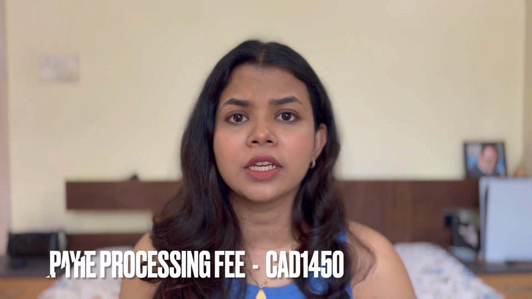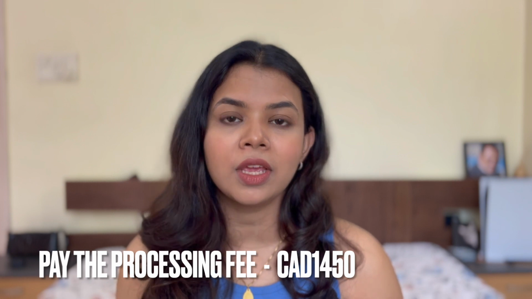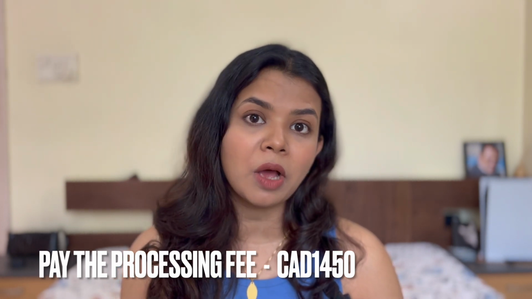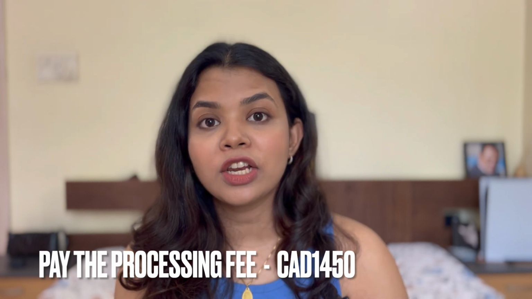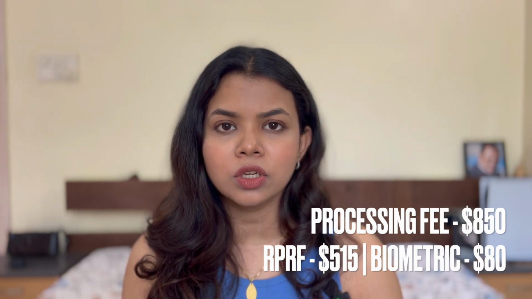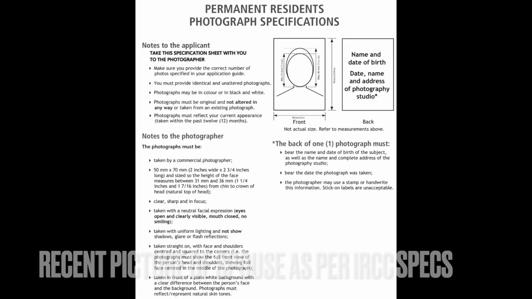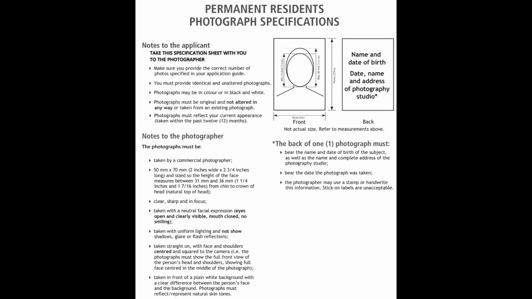The first step is paying the processing fee. This processing fee involves the application fee of your spouse or CLP, the right of permanent residence fee, and biometrics. The total comes out to be $1,450. Make the payment, and please keep the receipt handy as you will have to upload it to your account later. The second step is clicking a recent picture of your spouse or CLP. The photograph has to be taken as per IRCC specifications shared by them.